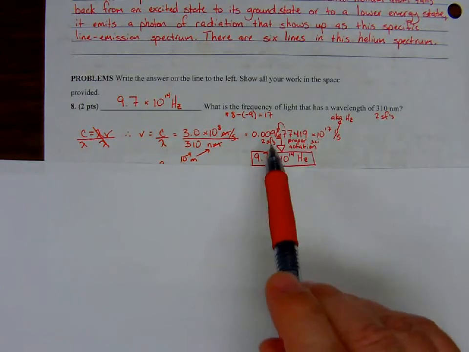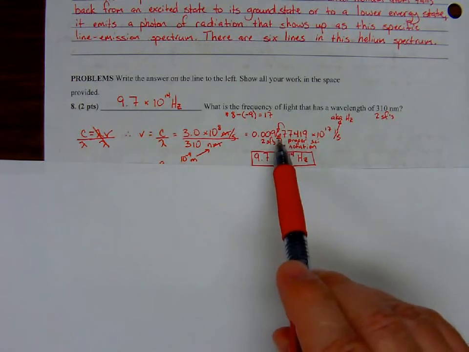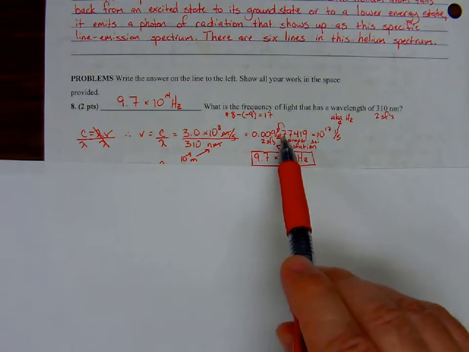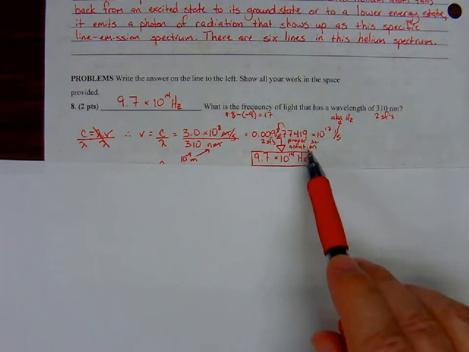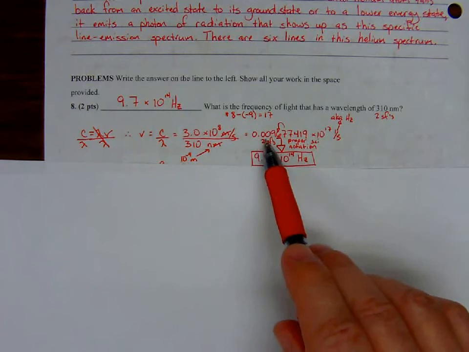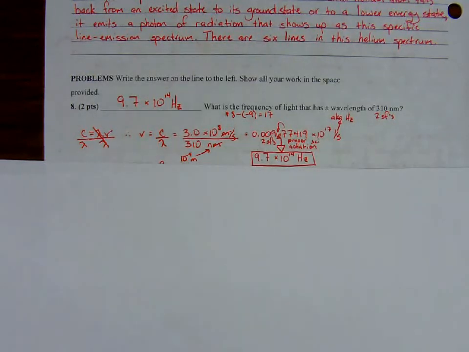But I also need to put this into proper scientific notation. So that means I have to move this decimal 3 places. So it's 9.7. Remember, for scientific notation, the value that you report actually needs to be between 1 and 10. So this is between 1 and 10. Good to go. But I did move the decimal 3 places, so I'm going to have to change the exponent by 3.